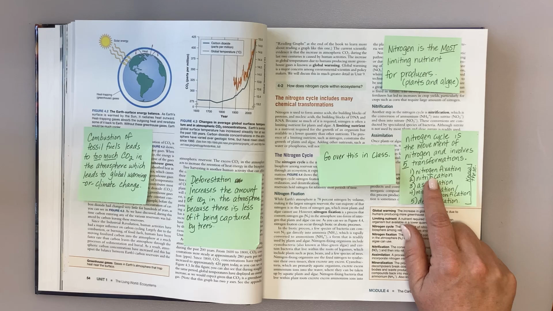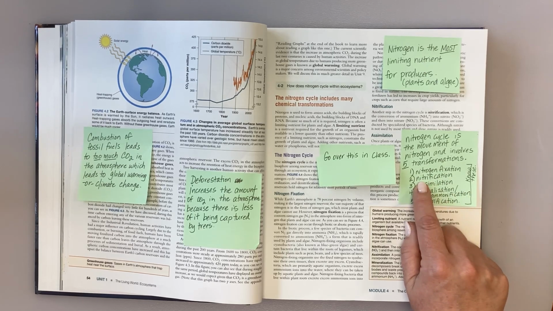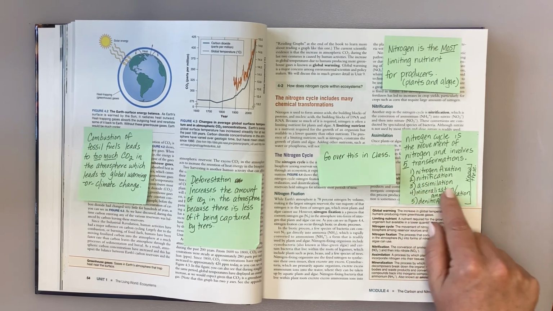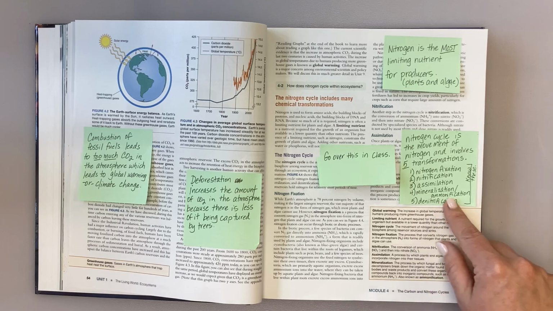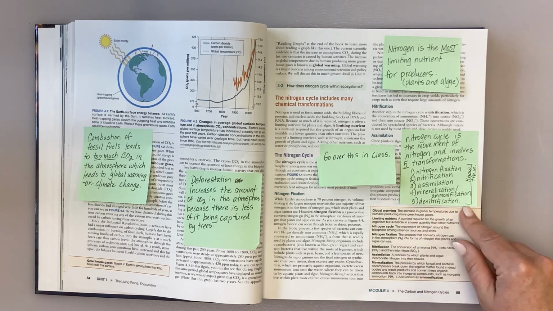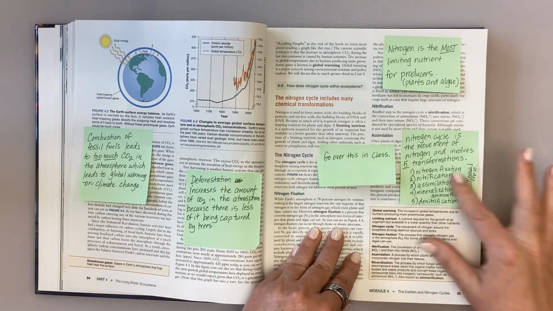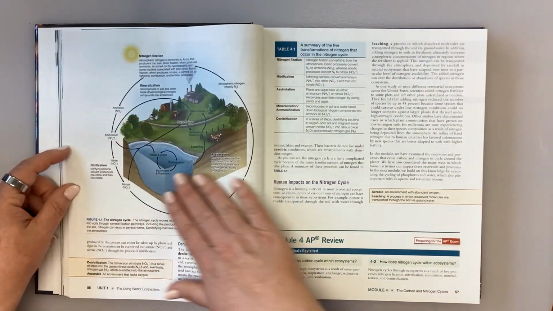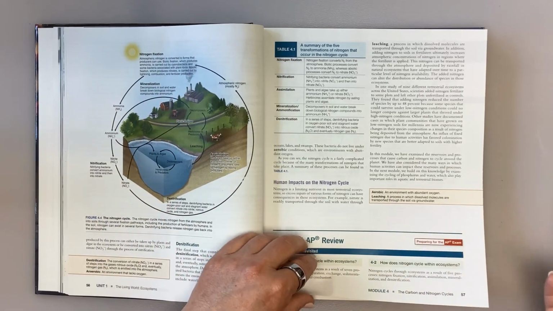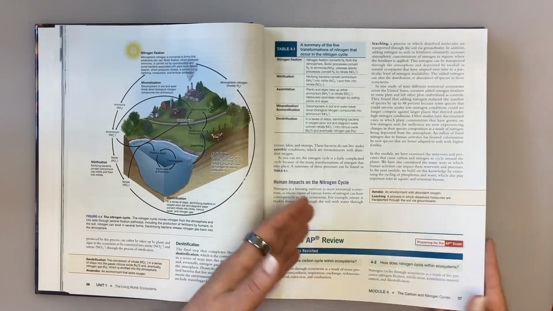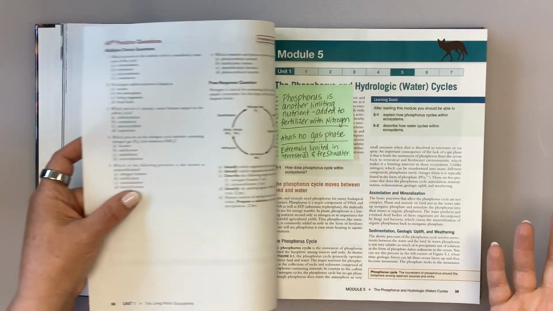You need to understand what nitrogen fixation is. You need to know what nitrification is, assimilation, mineralization, also called ammonification, and denitrification. All of those words are in the course guide for us teachers, and so that is something you definitely need to know. Again, you should be able to explain this picture. And that's pretty much all of Unit 4 or Module 4 here.